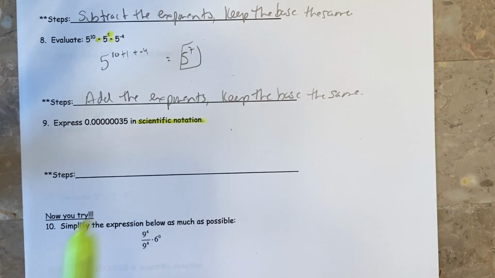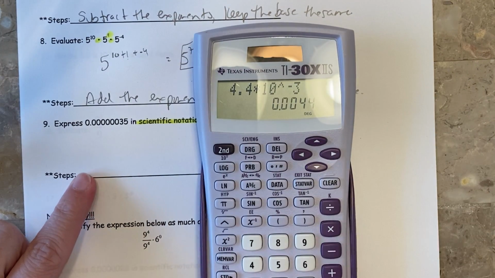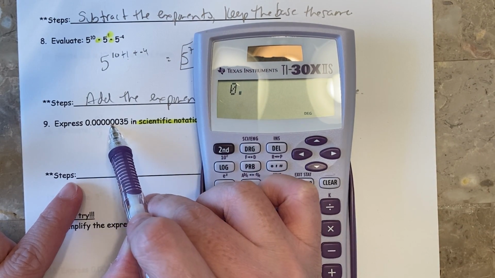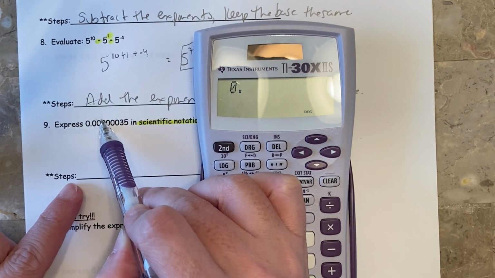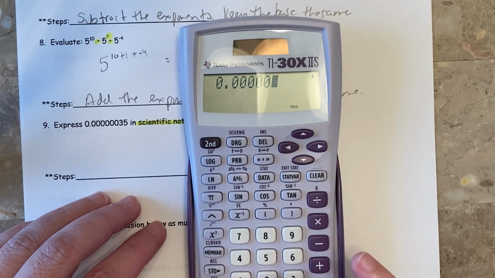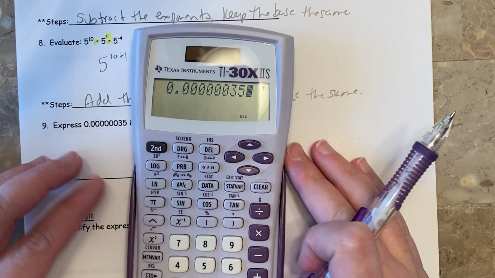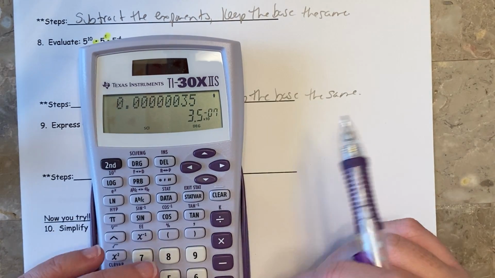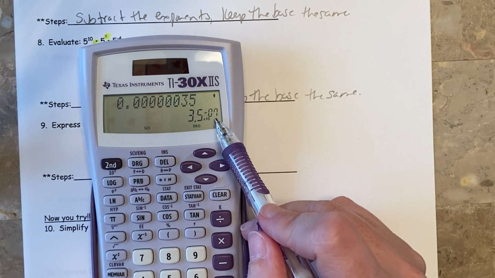All right, scientific notation. So 0 point. Oh boy. 1, 2, 3, 4, 5, 6. All right, make sure you have 6 zeros. 3, 5. What buttons do you press? Second DRG, move over to SCI, and 3.5 times 10 to the negative 7. And that should make sense.